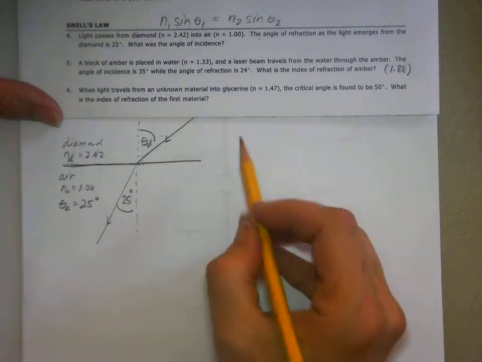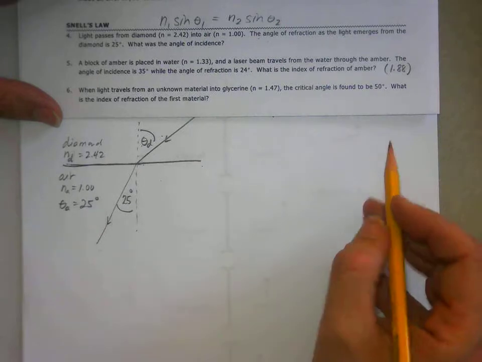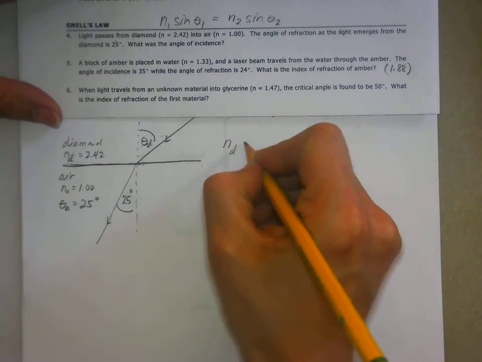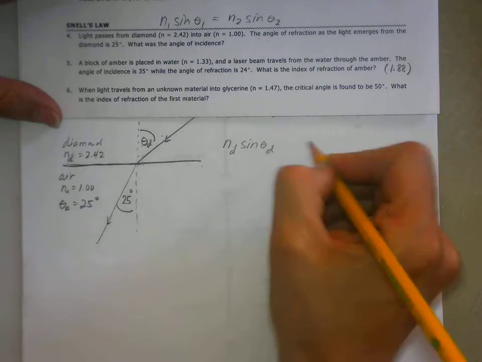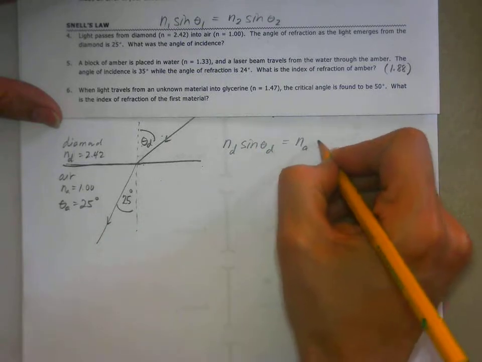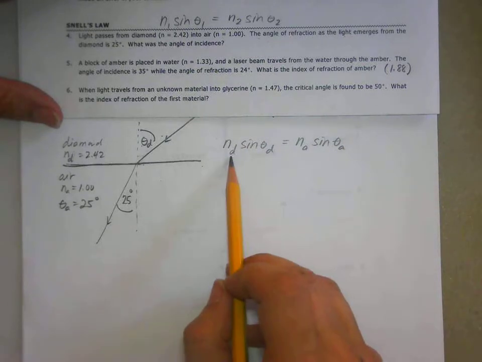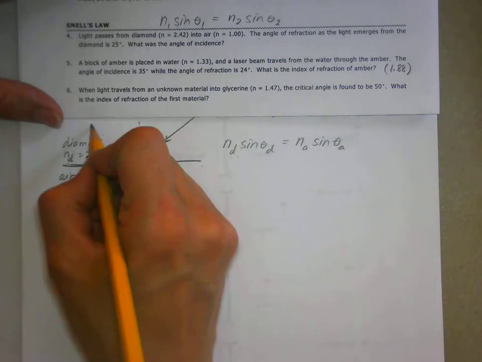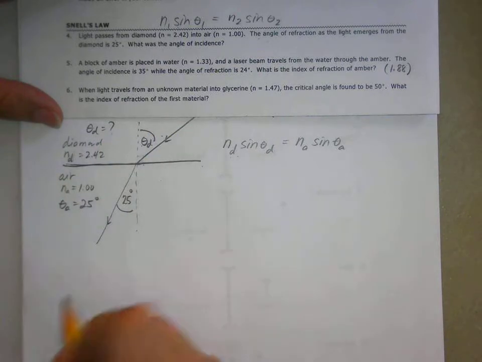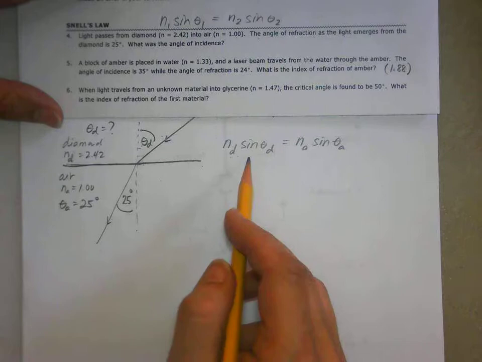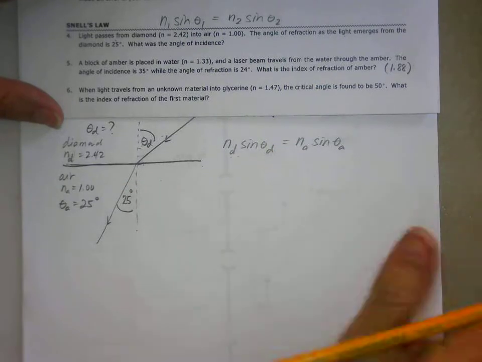So instead of me doing N1 sine theta 1 equals N2 sine theta 2, what I choose to do is N of diamond sine theta diamond equals N of air sine theta air. And if you have some forethought, just write the one that you're looking for on the left-hand side. So we're looking for the angle in diamond, so theta D.